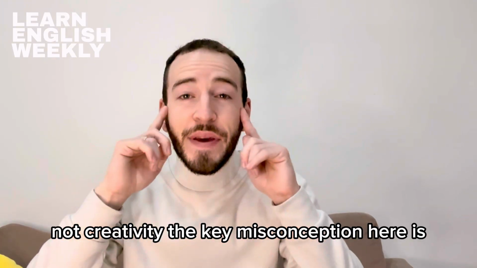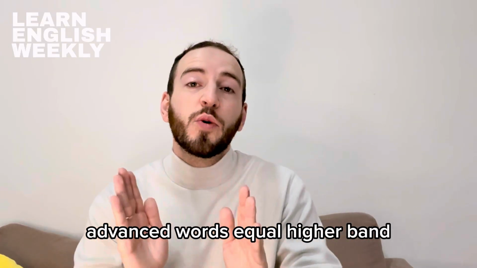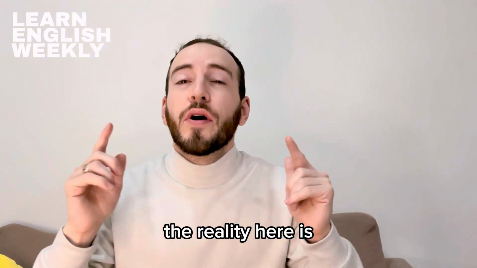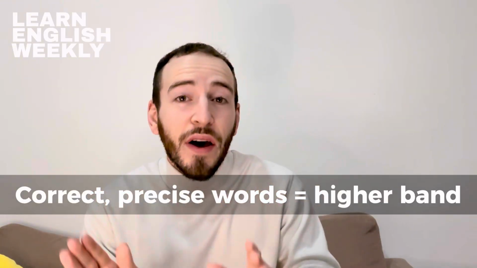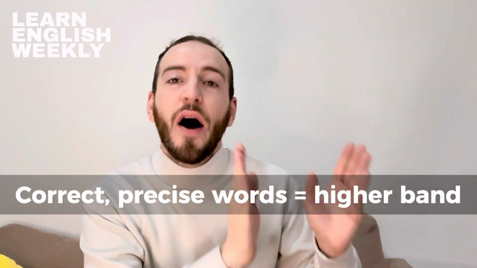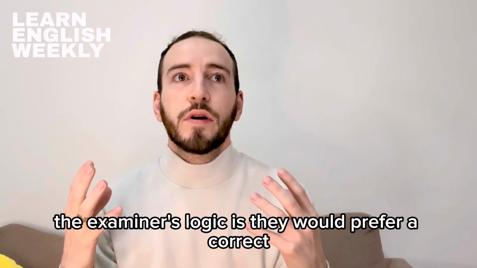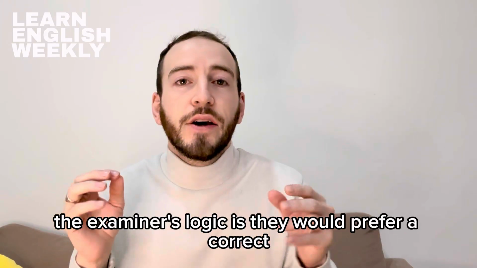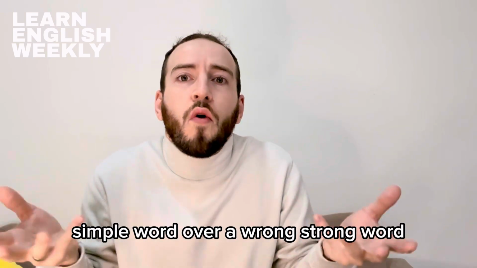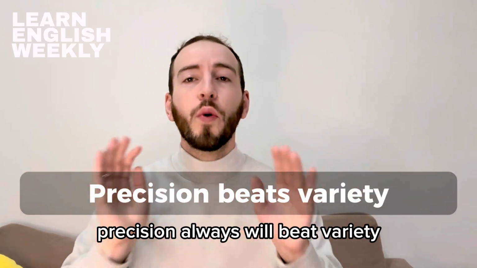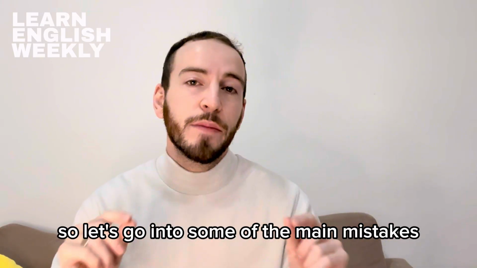The key misconception here is advanced words equal higher band. The reality here is correct, precise words equal higher band. The examiner's logic is they would prefer a correct, simple word over a wrong, strong word. Precision always will beat variety. So let's go into some of the main mistakes.